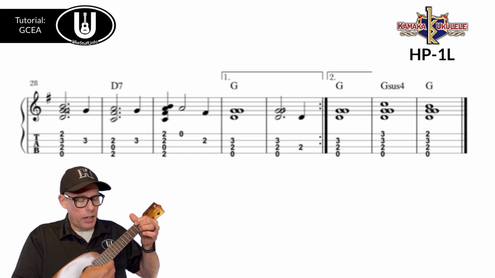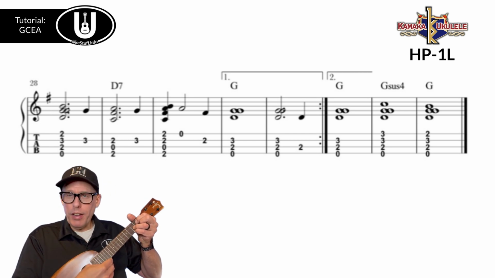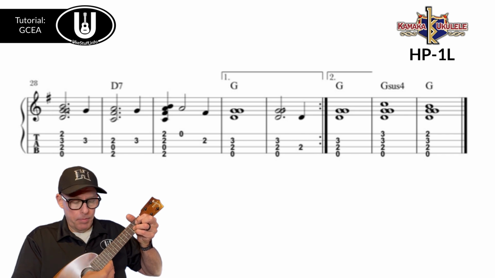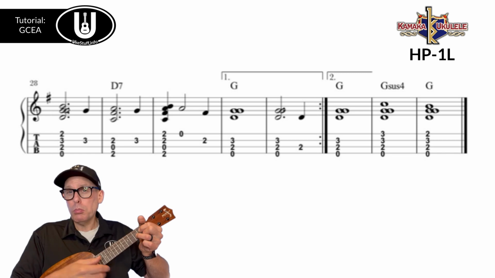Get to our second ending, we play a G chord except for the top string, then add the fourth finger to the first string, third fret, and then lift that away, so you play the G chord at the end. It's called a plagal cadence.